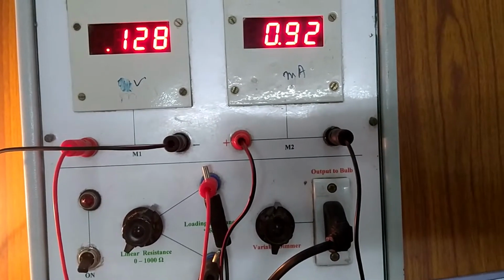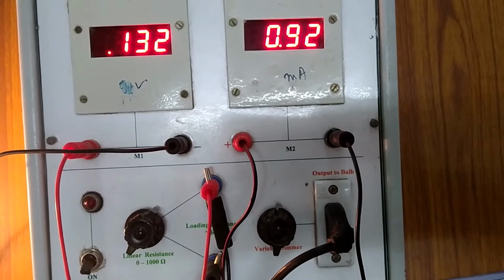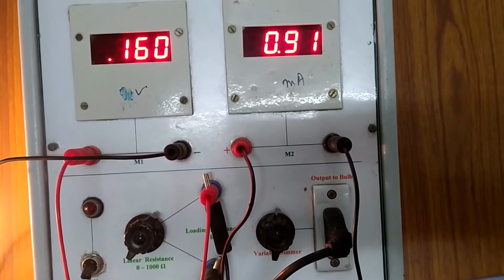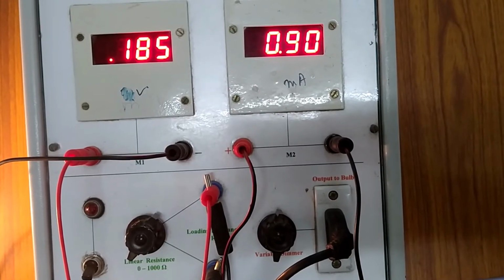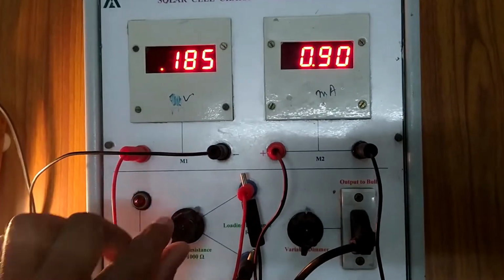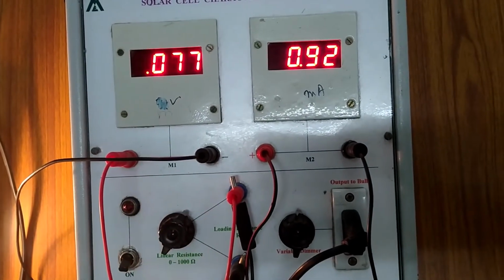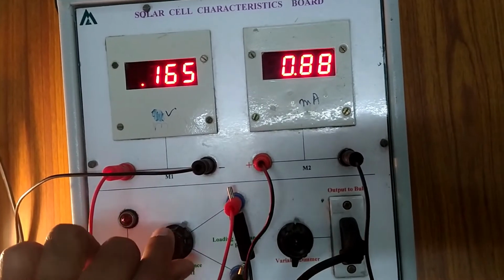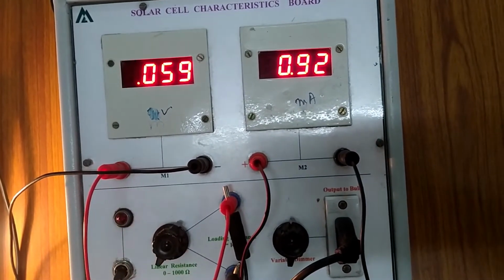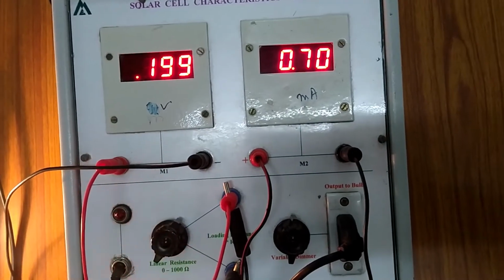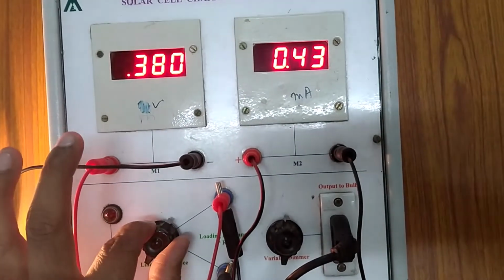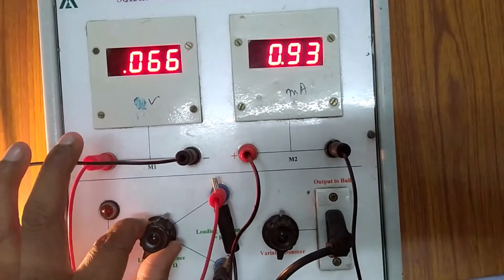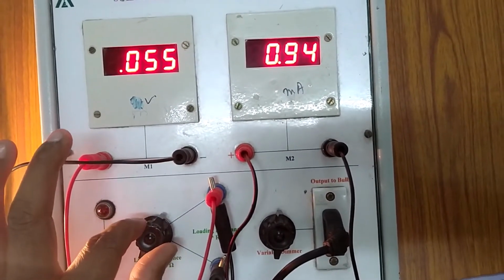Now the value is 1.2. It is not stabilizing yet. So I'll just slightly decrease the value, and we look at this. Just wait, and you have to take the readings very patiently.